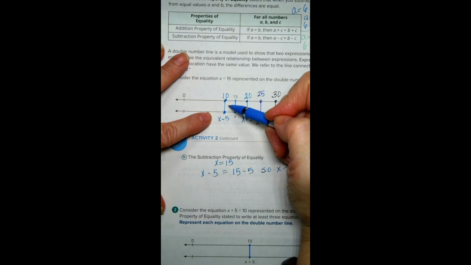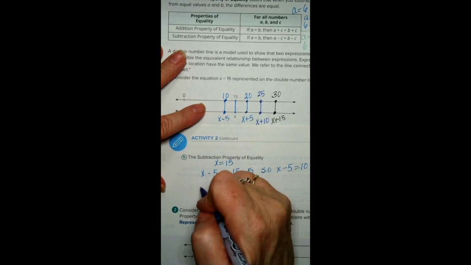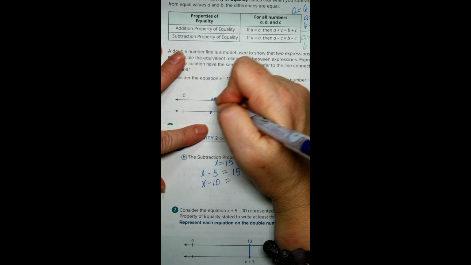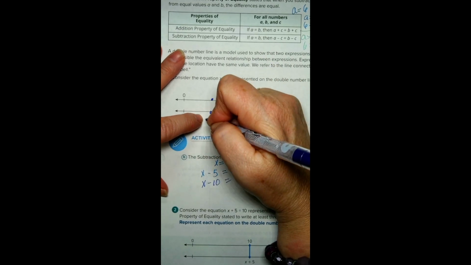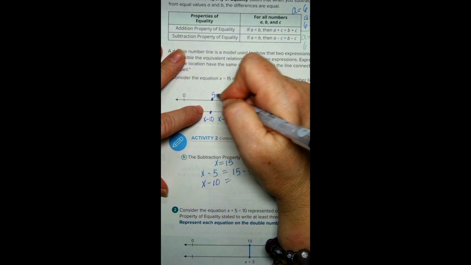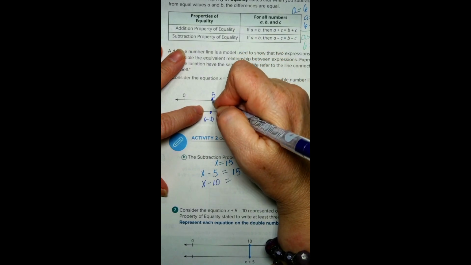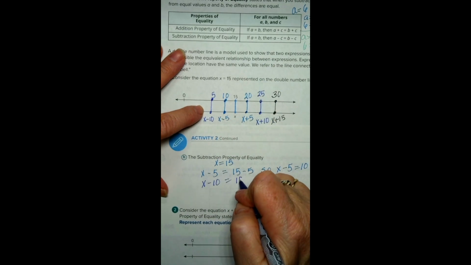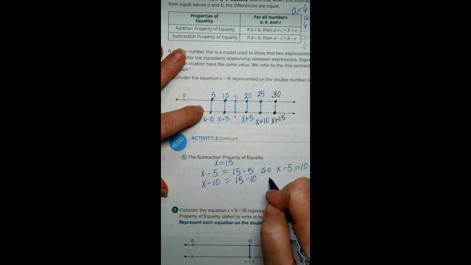So x minus 5 equals 10. And we can see that right here. Okay, so maybe we do x minus 10. So we're going to move an additional 5 down instead of x minus 5. If we do x minus 10, moving 10 down, from here 15 minus 10 gives us 5. So x minus 10 equals 5.